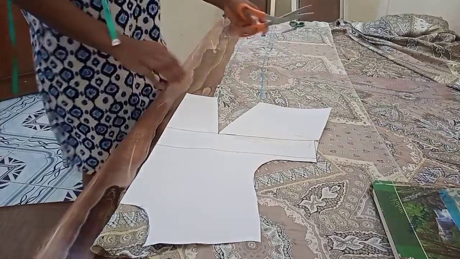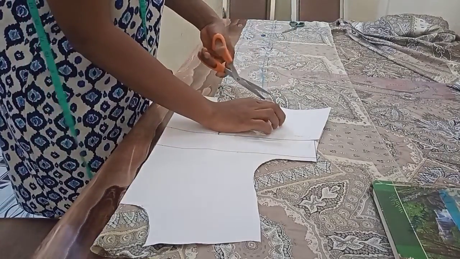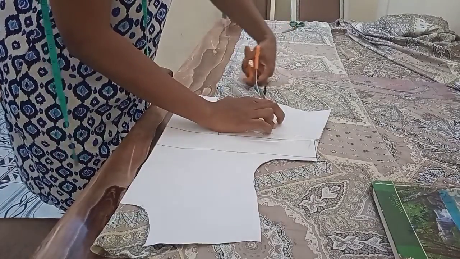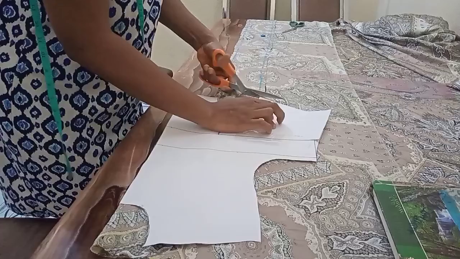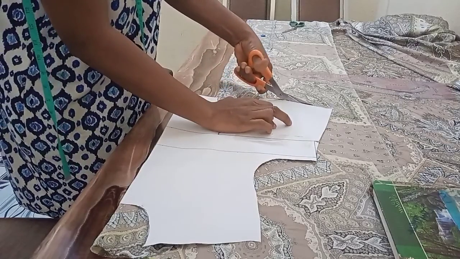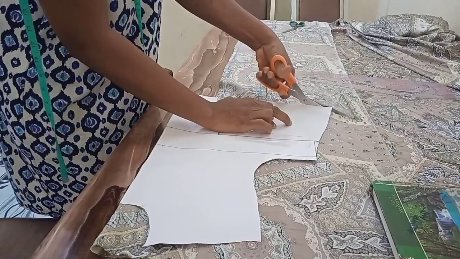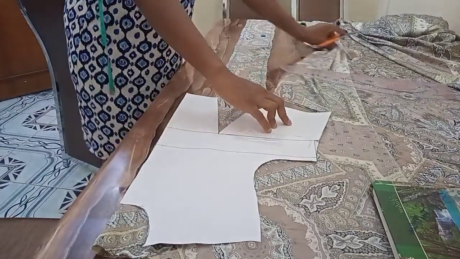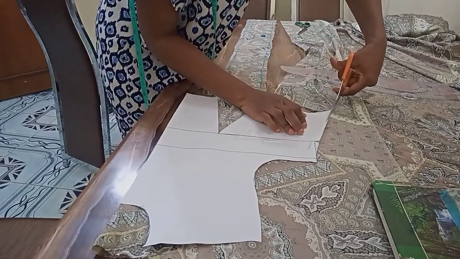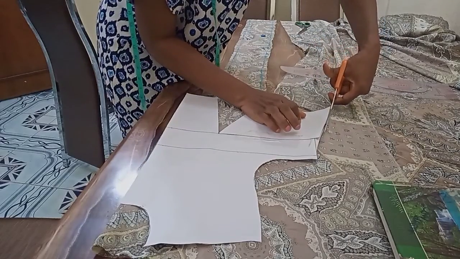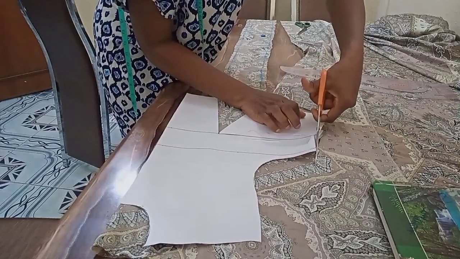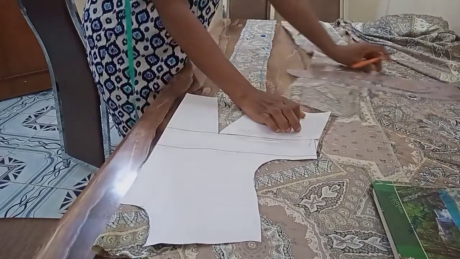Can you see? So I'm going to go this way. Can you see? So this is our dots. I'll continue down.